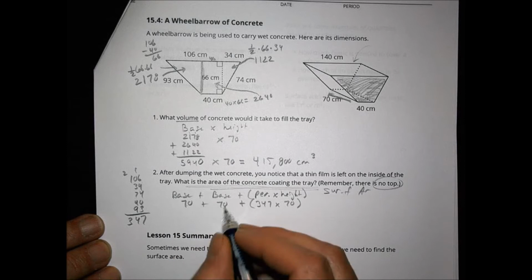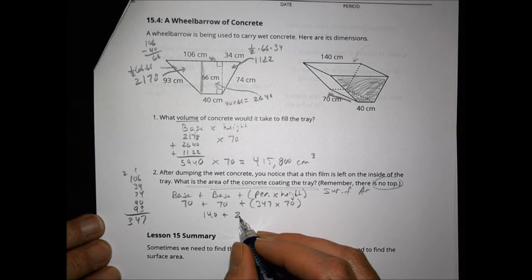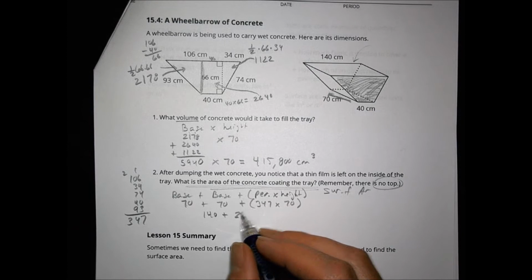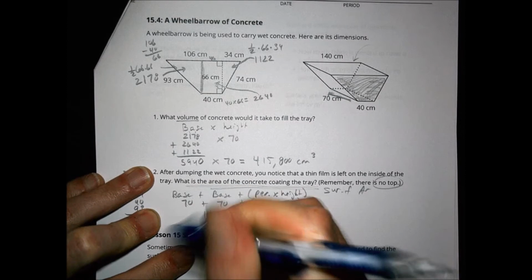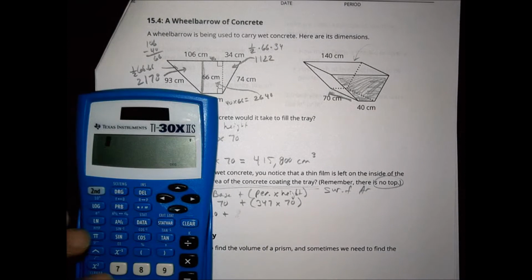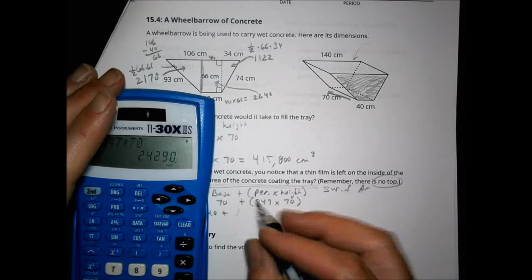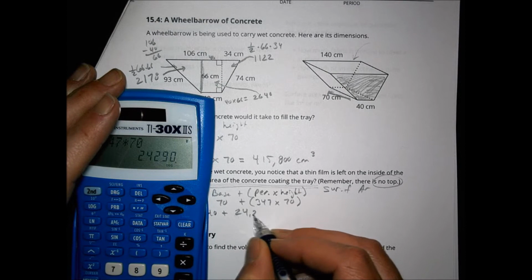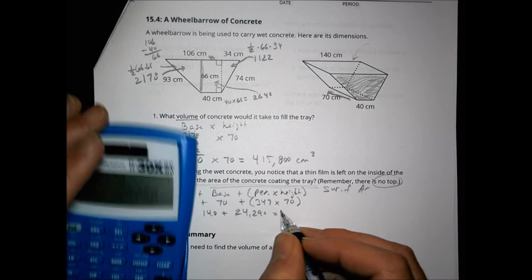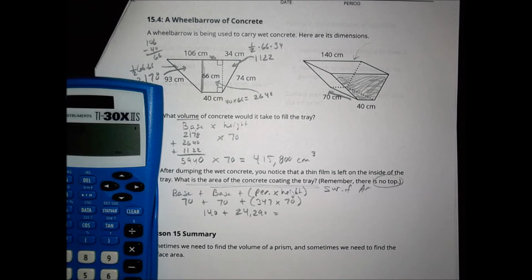So 70 plus 70 is 140, plus 347 times 70 is 2,000. Well, it's actually not 2,000. I'll get my calculator out real quick. Why? Because I did a shortcut there in my notes. So 347 times 70 is equal to 24,290. And we're going to add that to our base, which is 140.